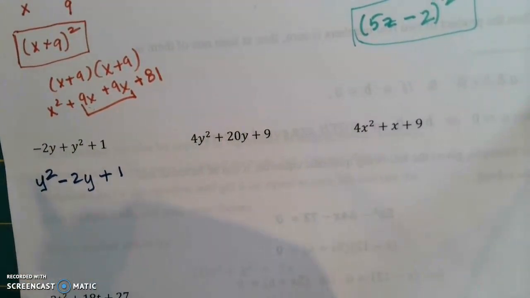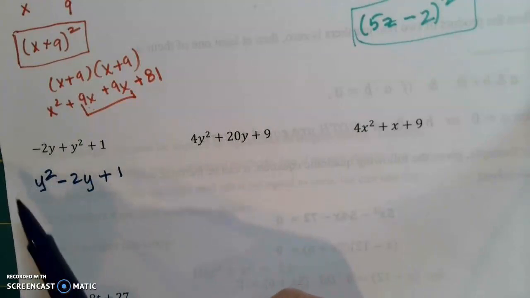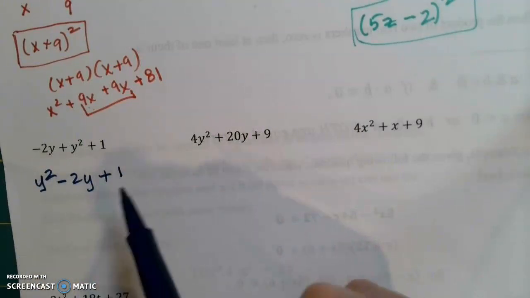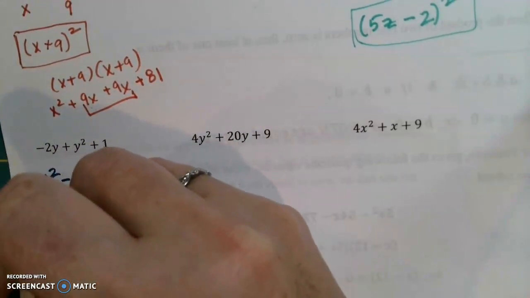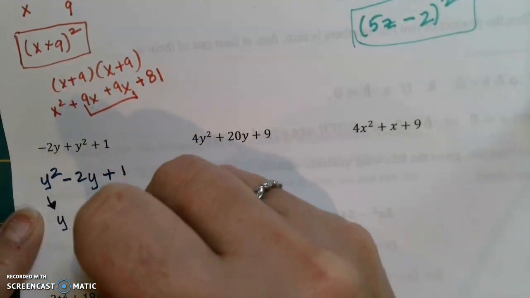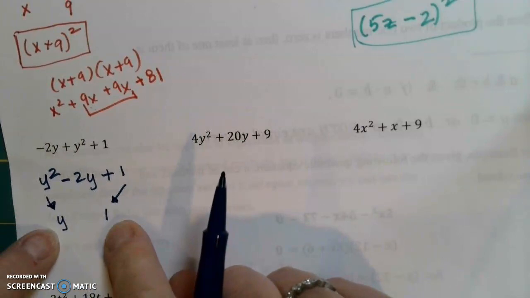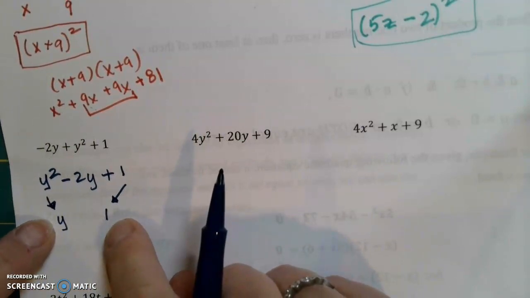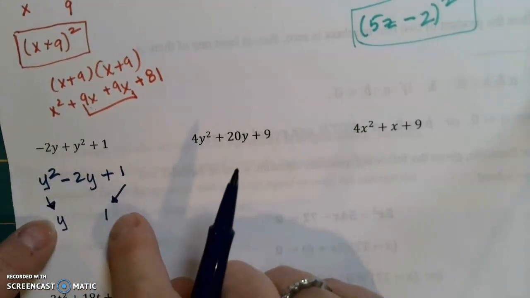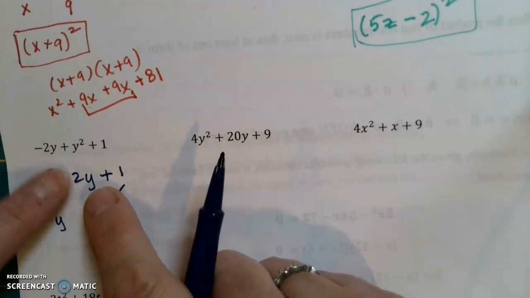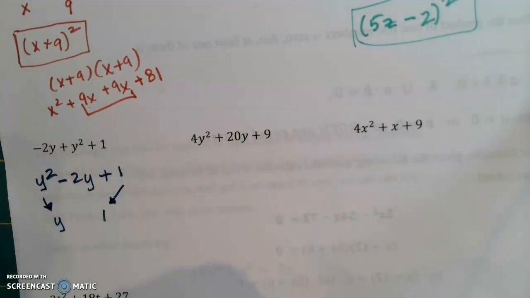Now, this is one where you might not automatically think, oh, hey, that might be a perfect square trinomial, because sometimes we overlook y squared or x squared and 1. But those are both perfect squares also. So if you check the square root of each of these, the square roots are y and 1, and we would want to multiply those together and then double, so multiply by 2, to get my middle term. So 1y times 2, 2y. So yeah, that does match. This will be a perfect square trinomial situation.